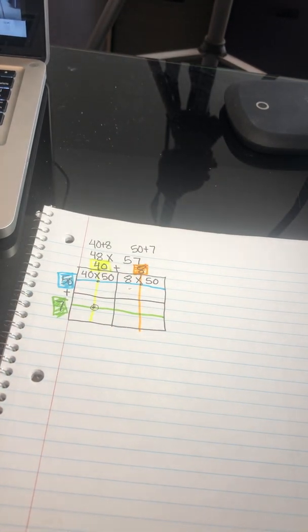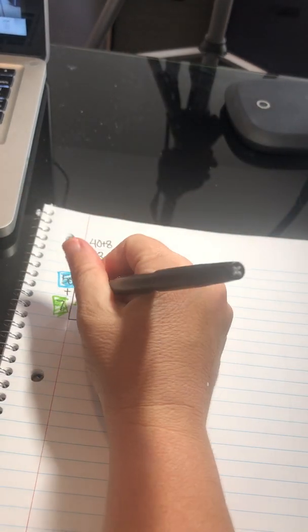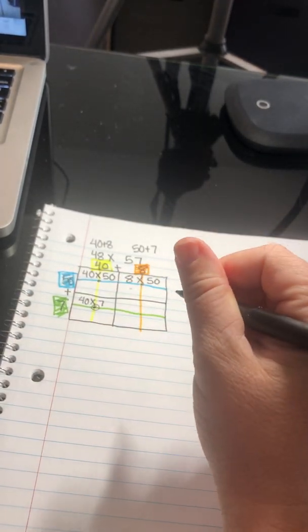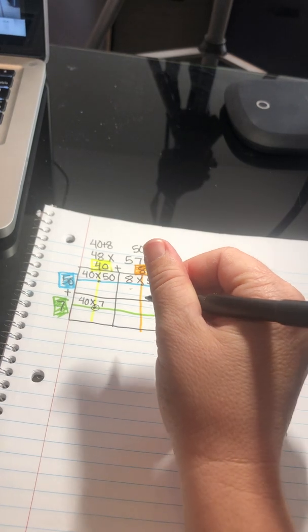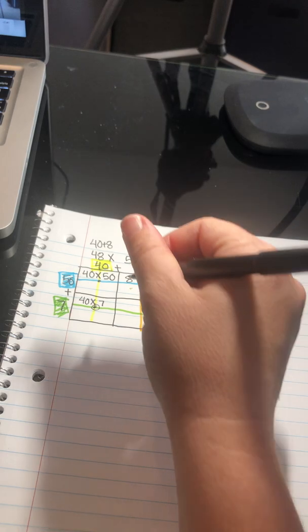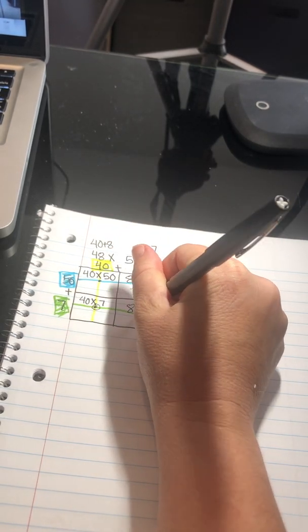What are those 2 numbers? 7 and 40. Yeah. 40 times 7. And then the last one is orange and green. So it's 8 times 7.